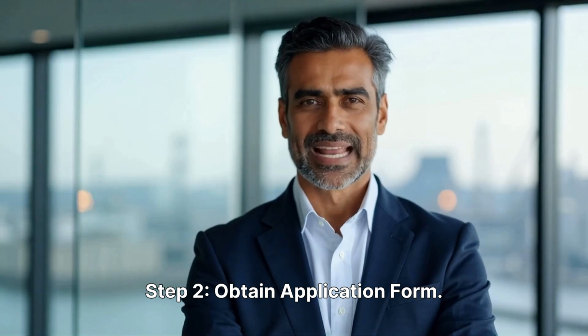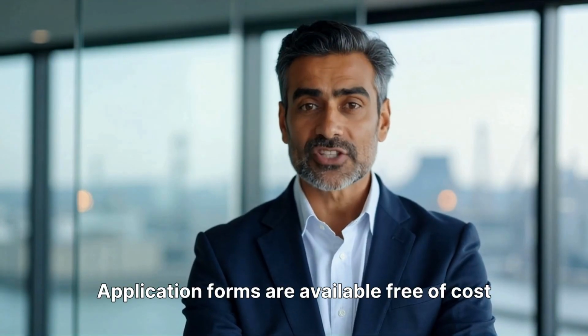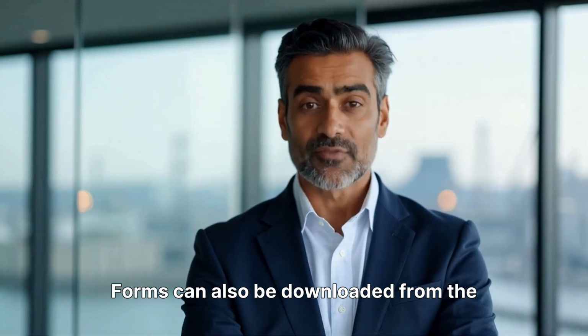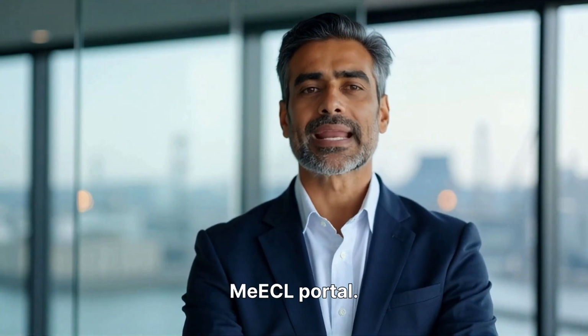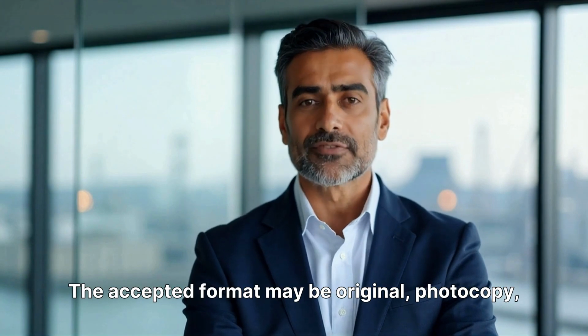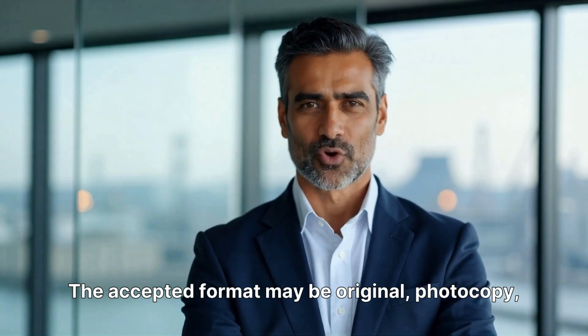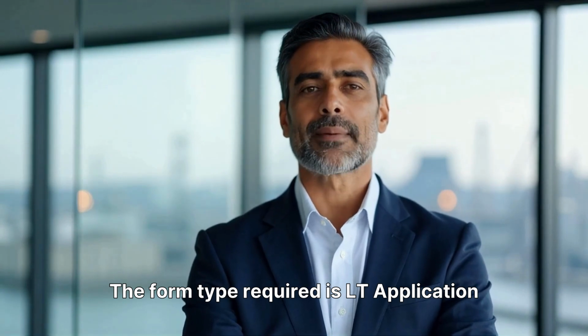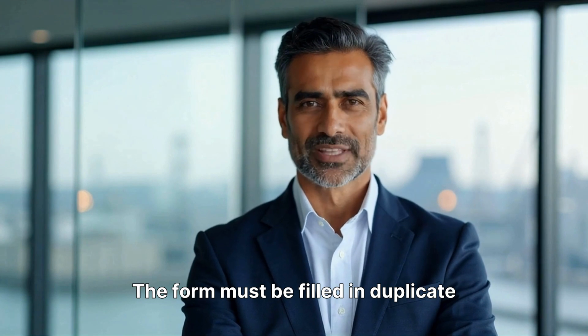Step 2. Obtain application form. Application forms are available free of cost at the local MECL office. Forms can also be downloaded from the MECL portal. The accepted format may be original, photocopy, or downloaded copy. The form type required is LT application form for industrial category. The form must be filled in duplicate copies.